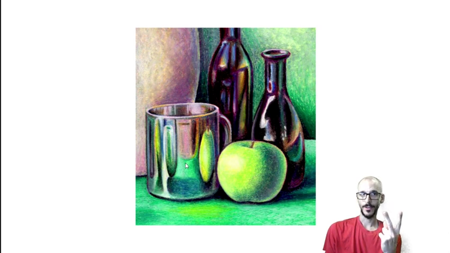If you're willing to take on a second rule, don't make your colors purely local, right? Notice this apple, the local color is green, but the artist uses, you see some purple in there, you see some blue in there, you see some yellow being employed. We even see some reds and oranges along the fringe here.